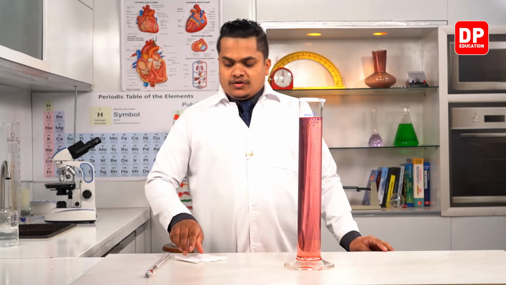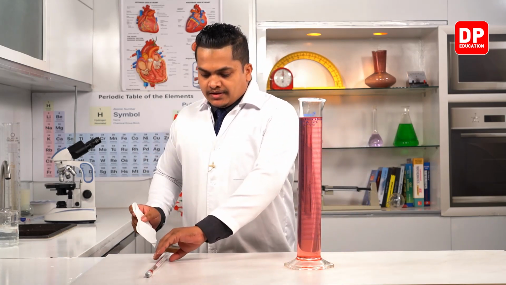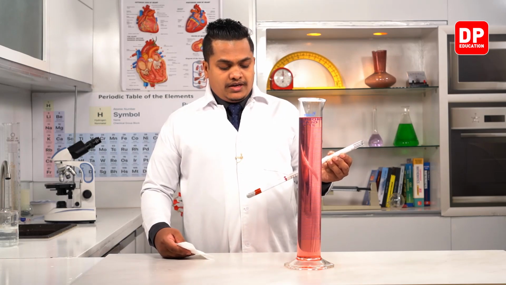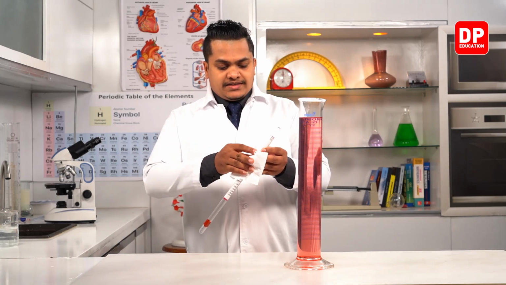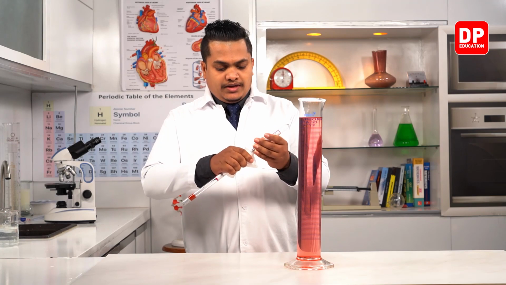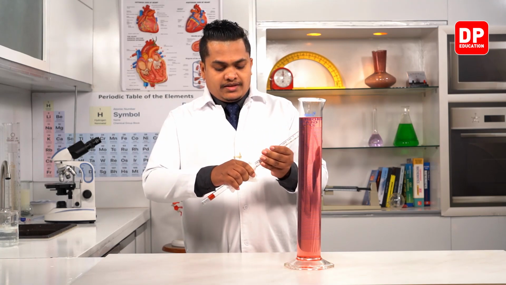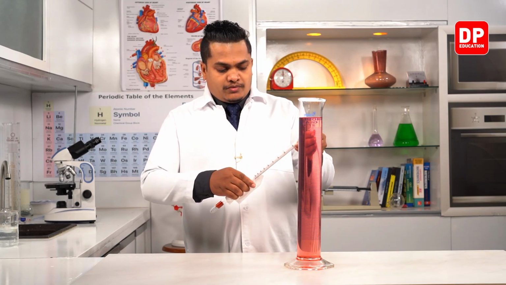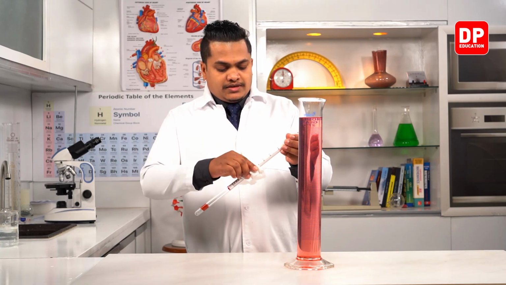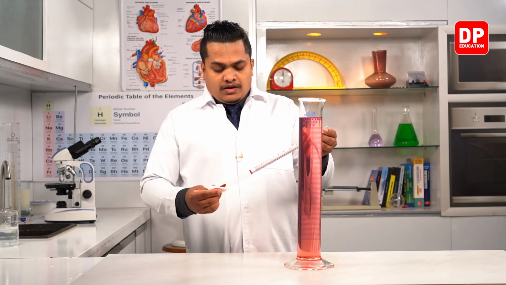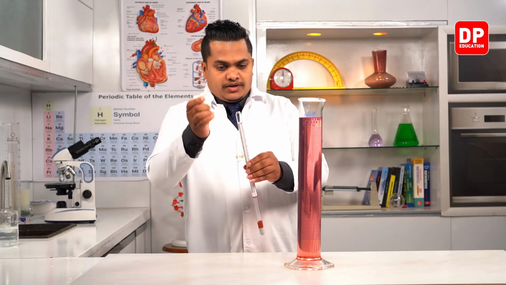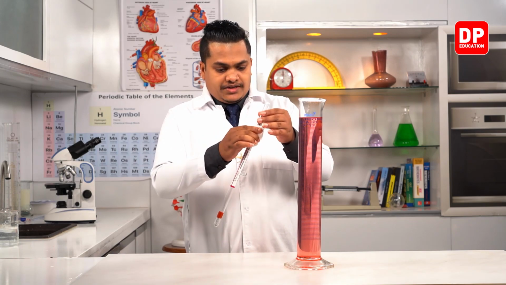Right, my dear children. So now I'm going to insert the hydrometer into the kerosene oil over here. Remember, before inserting this into the kerosene oil or any other solution, you need to wipe this hydrometer very well, because earlier we measured the density of water, no? So we have to remove that water, otherwise your readings will get faulty.